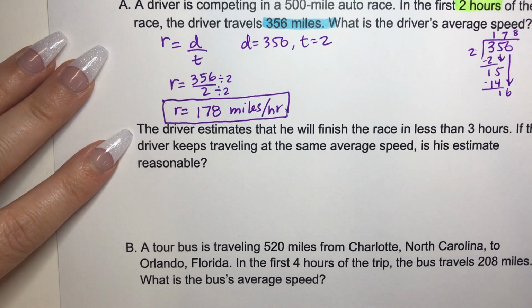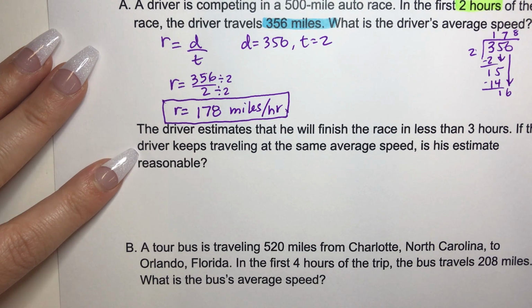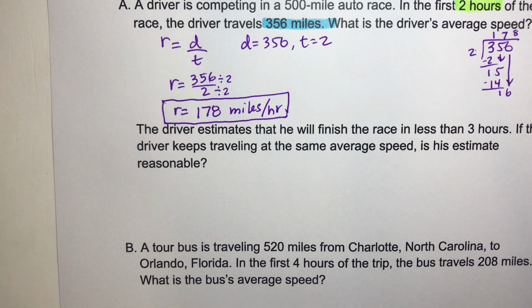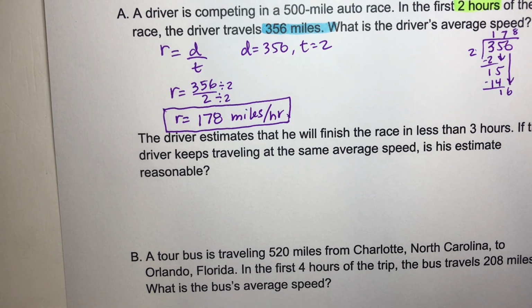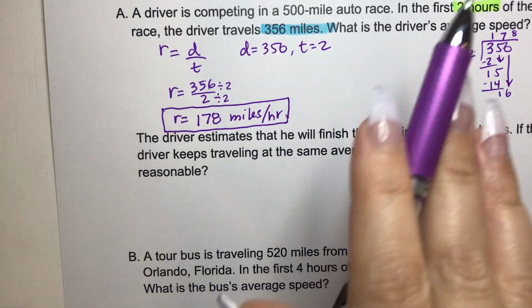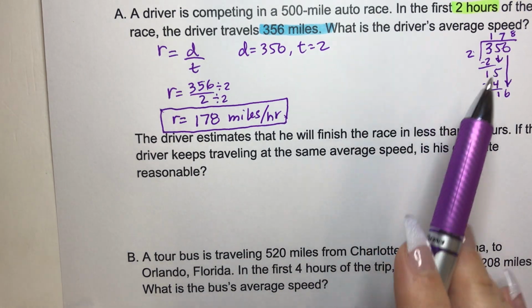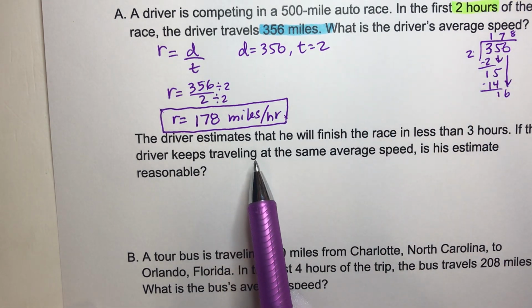Okay, so he will finish the race, the entire race, in less than 3 hours. So we're going to use this distance equals rate times time, I think.